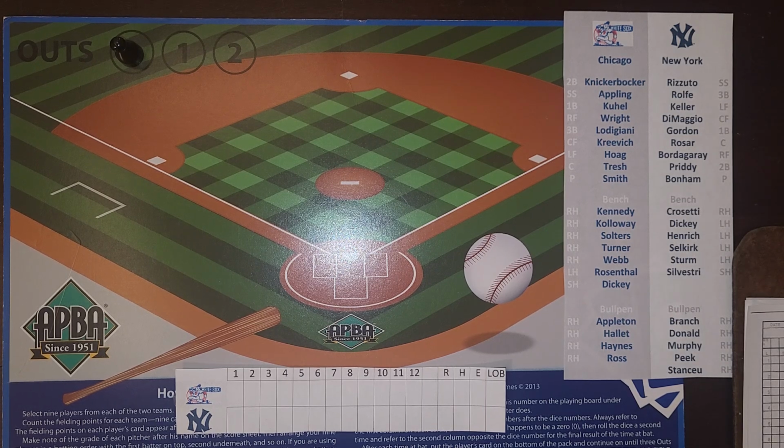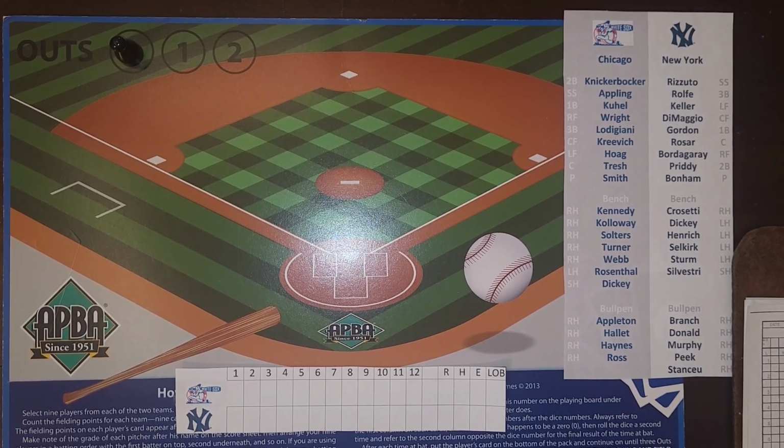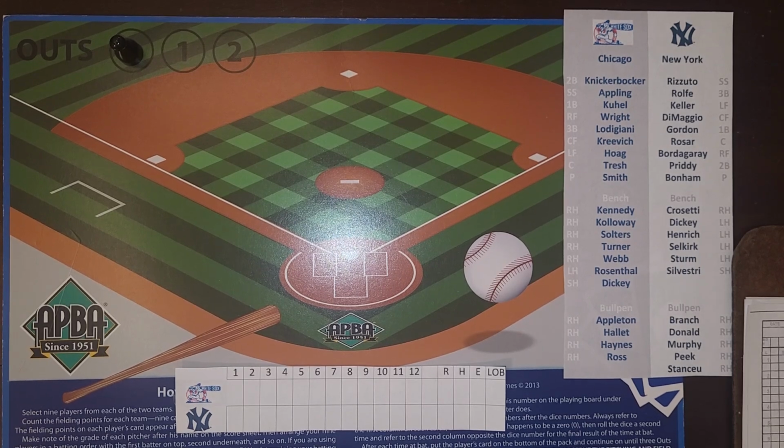All right, everybody, welcome to another edition of Manic Monday. Last Monday we did payoff pitch. This Monday we are delving into APBA, the basic form of APBA. There's also a master edition, but for our purposes here, we are doing the basic version. Sorry about hitting the table.